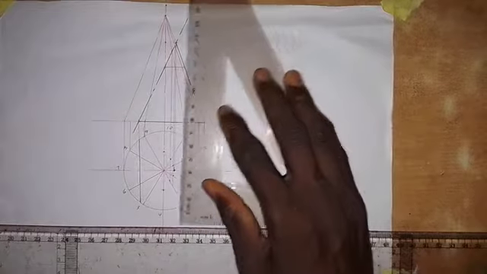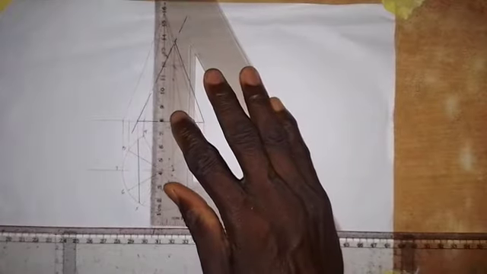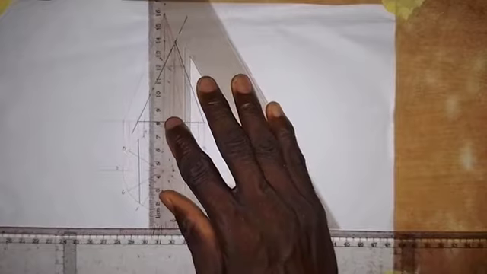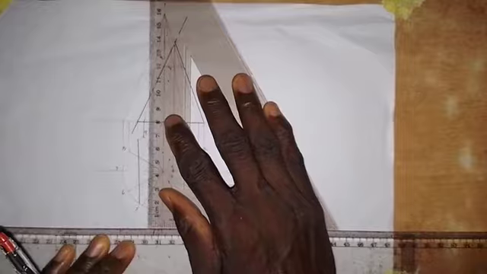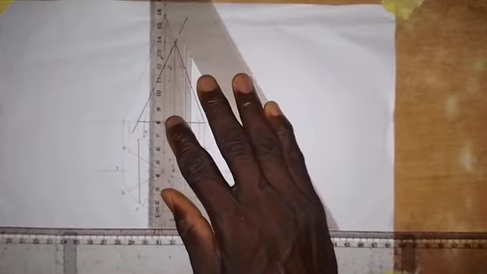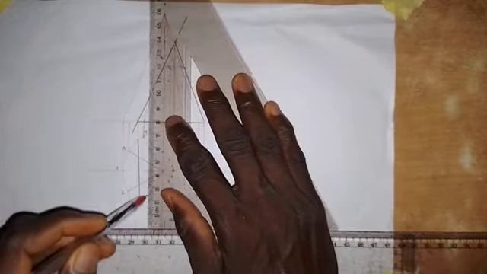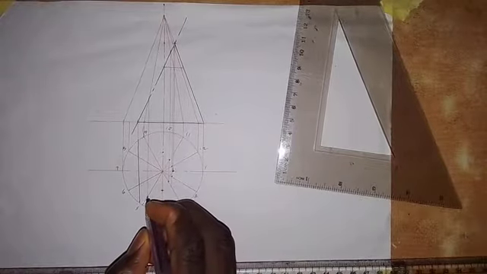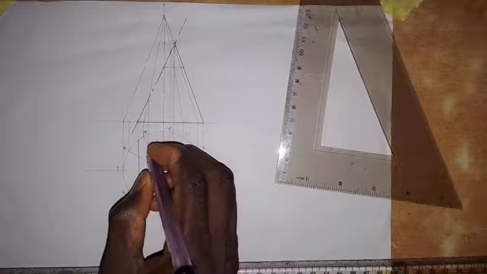So we just need to draw, so that is for 5 and 9. So we draw a vertical line from here. From this point, we are going to draw a vertical line from here. So it touches 5 at this point, and it touches 9 at this point.